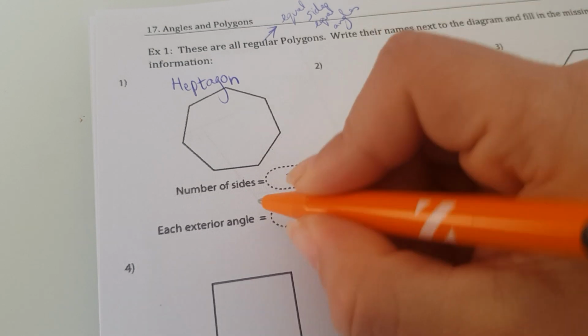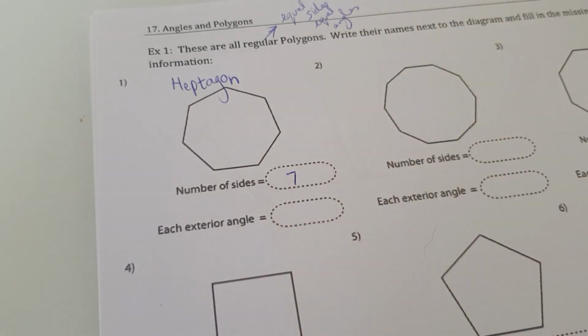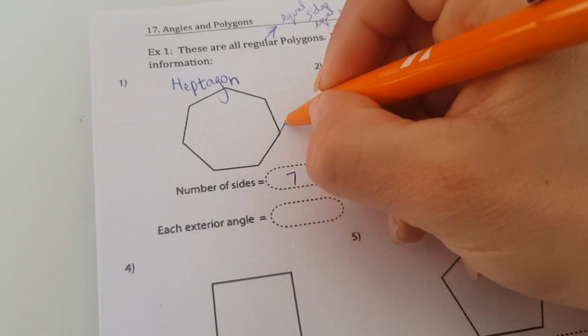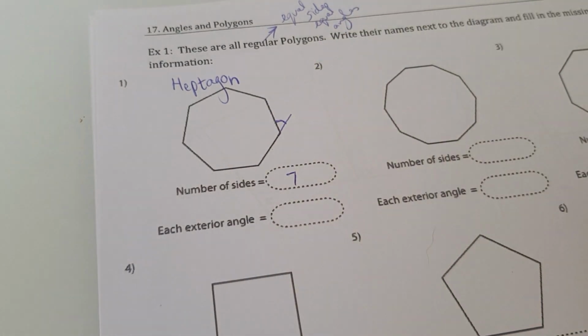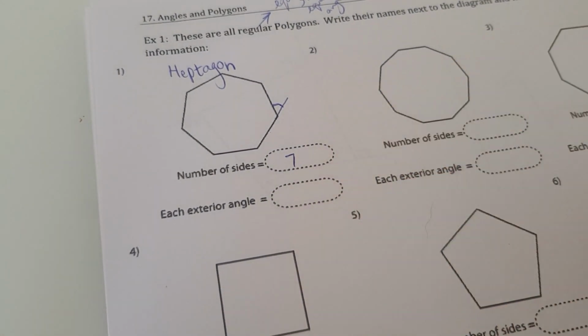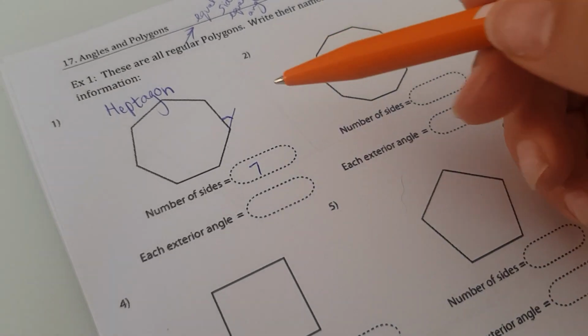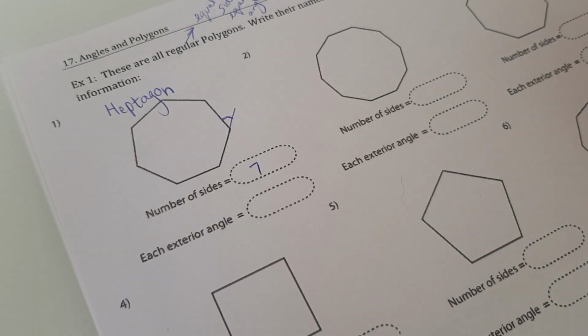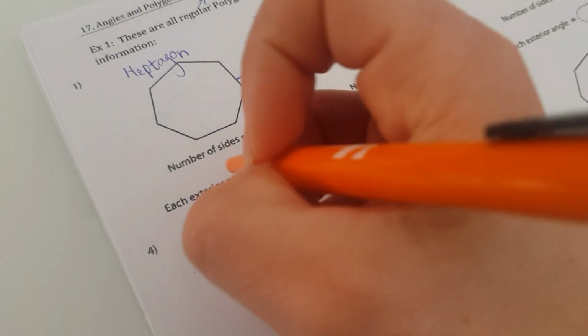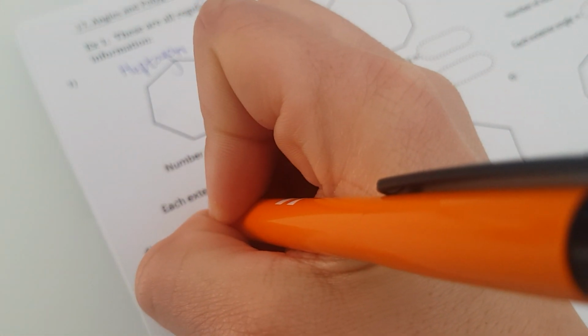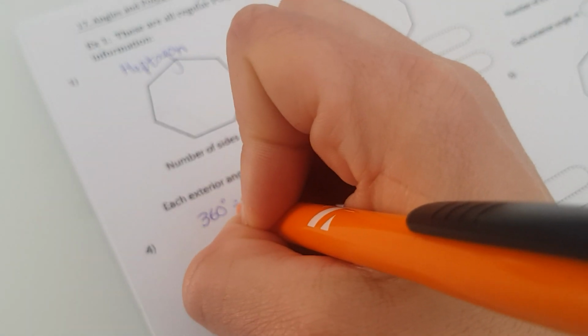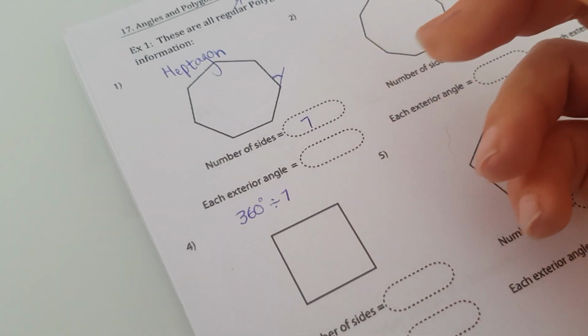How do we find the size of each exterior angle? This is the exterior angles. And we said that the sum of exterior angles is 360. So 360 degrees divided by 7, because they are all equal.